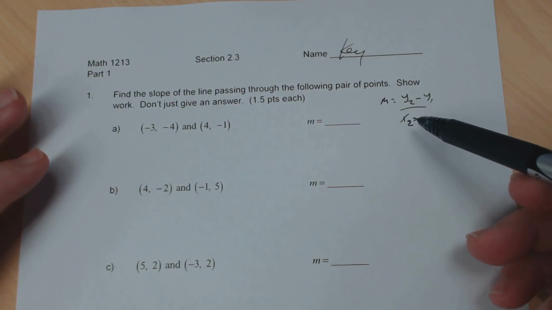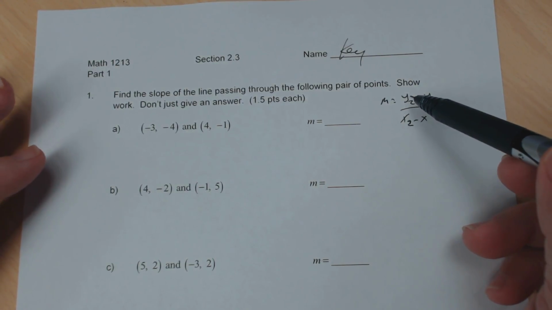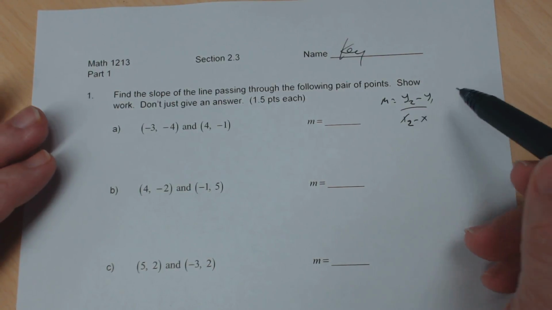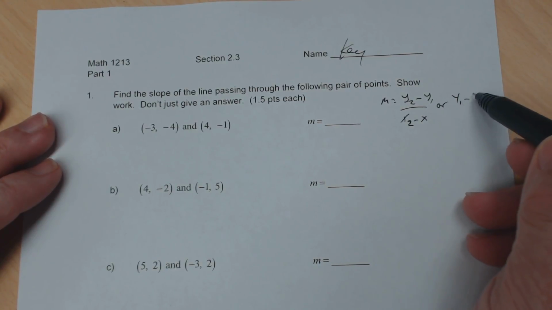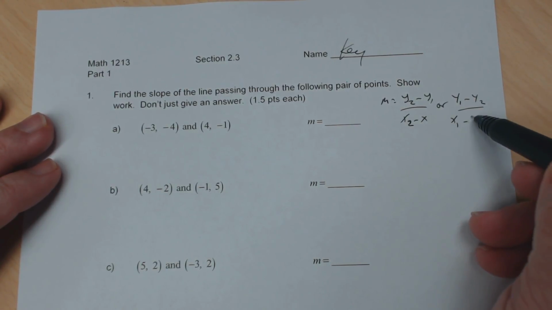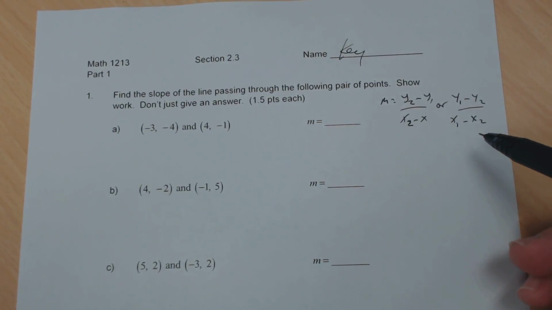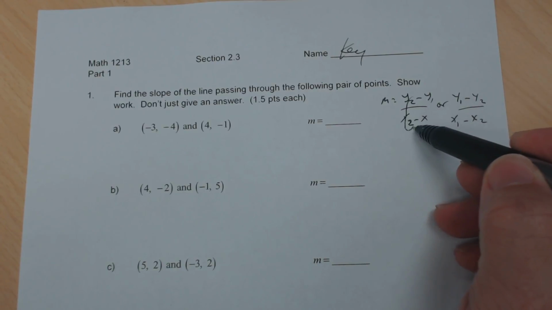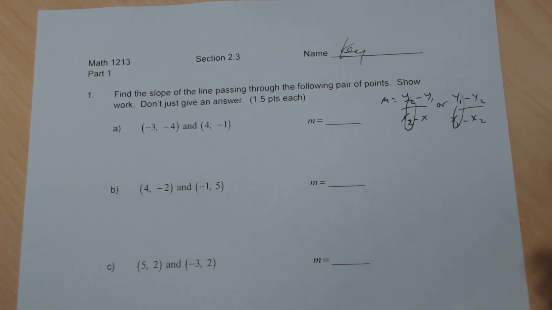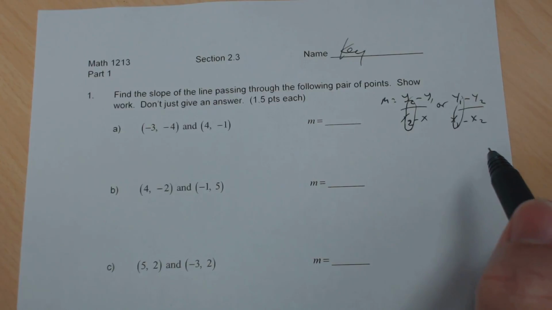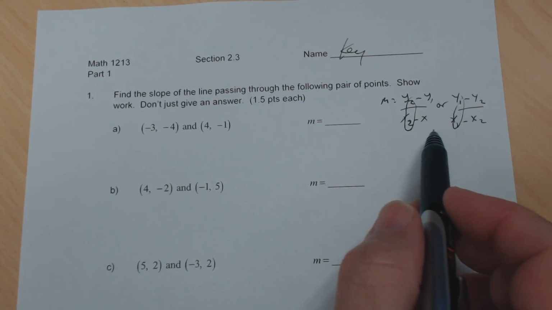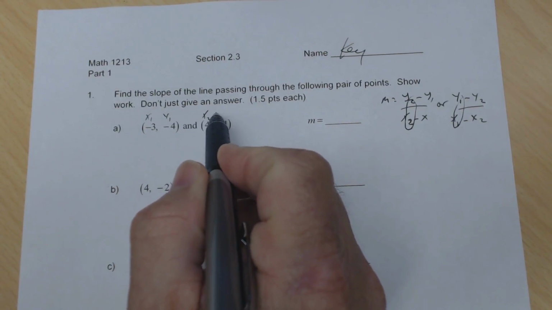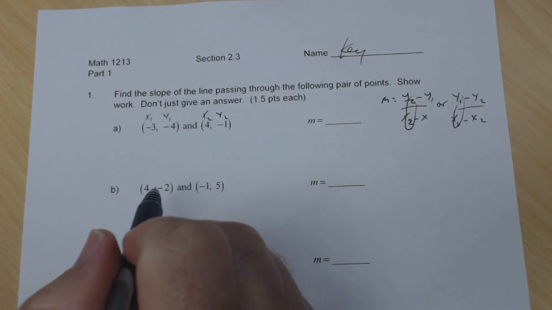So in terms of your numerator, if you use y2 first, you must use x2 first in the denominator. Now, if you use y1 first, then you must use x1 first. Okay, the order does matter in terms of making sure that the subscripts match up. Now when using the slope formula, it does help to label these. So I'm going to label this x1, y1. This will be x2, y2. You don't have to, but it does help.